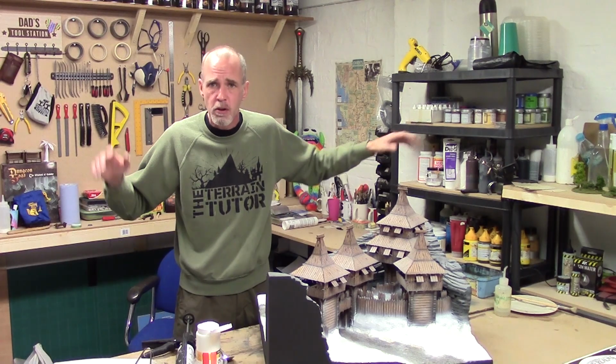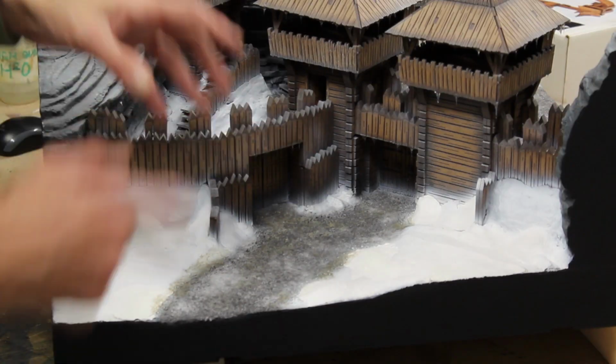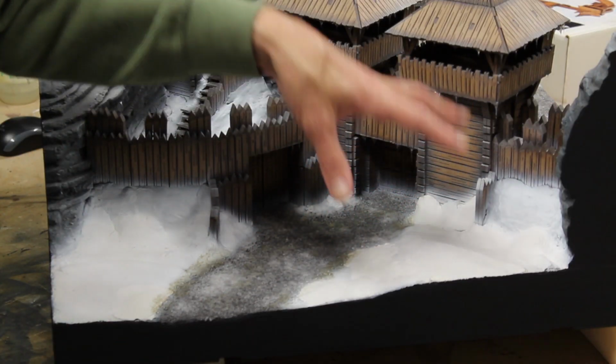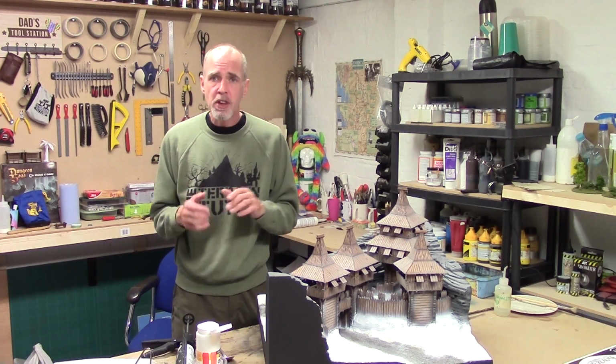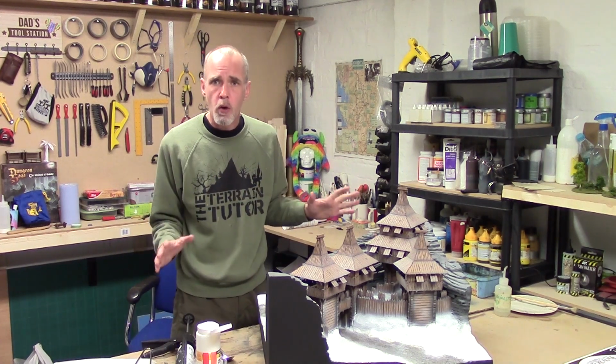If you're doing large fields, you don't need to do that. Yeah, but we've come to the stage where we've got to lay down our snow now. Okay, now before I lay it down, one of the things that I did do is I gave this a quick coat of matte varnish. Yeah, that was to seal in everything.